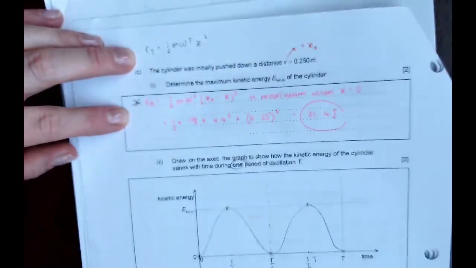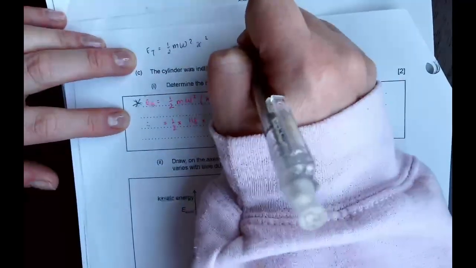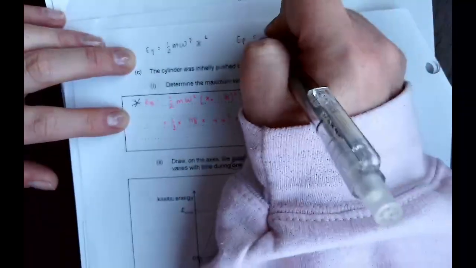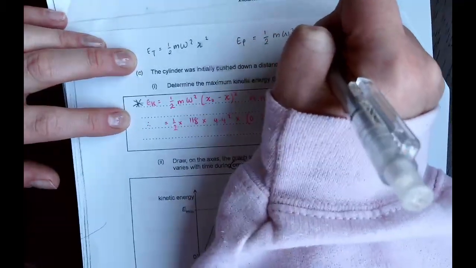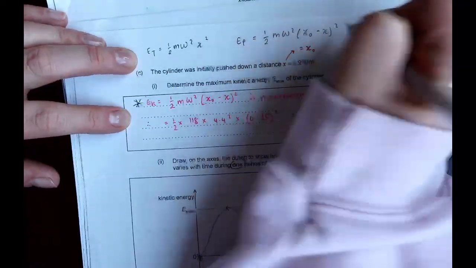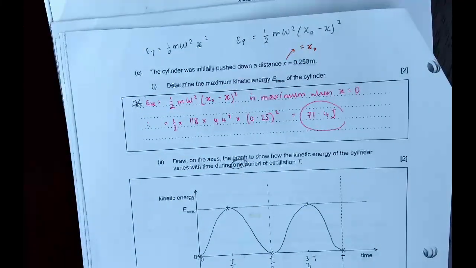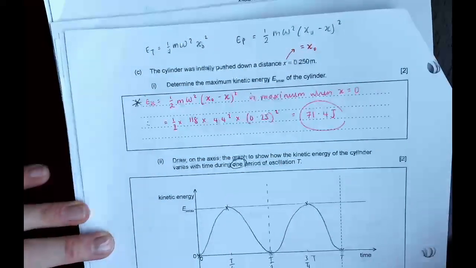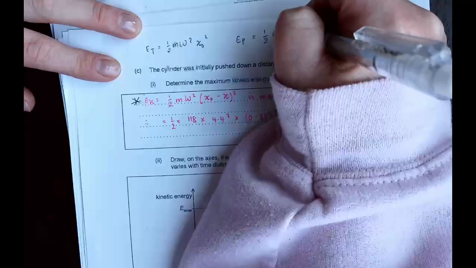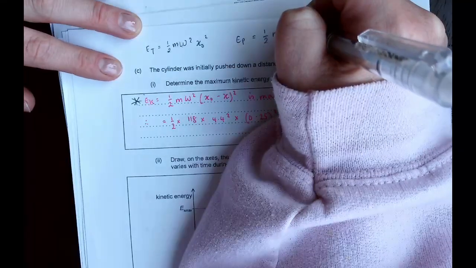Oh my goodness, sorry, it's been a long day of speaking here. Potential energy is given in your data booklet as a half m omega squared x naught minus x all squared. No, ignore me. That's just x. That's your x naught squared. My goodness, I should just look at my data booklet before I start speaking. Ignore me, I'm just going to start from scratch. I've gone off on a tangent and that's not helpful.